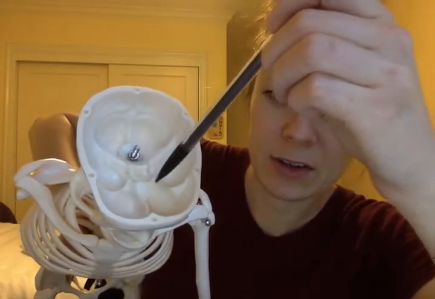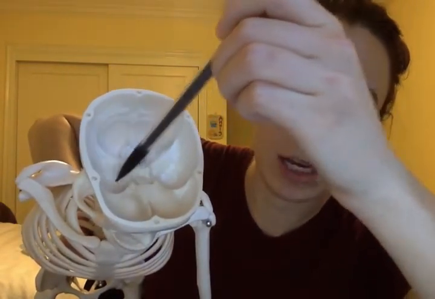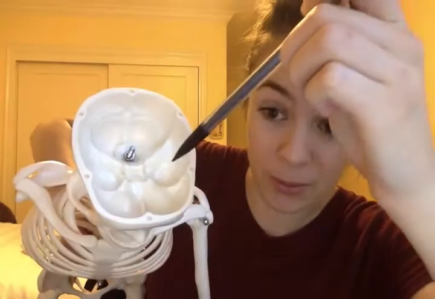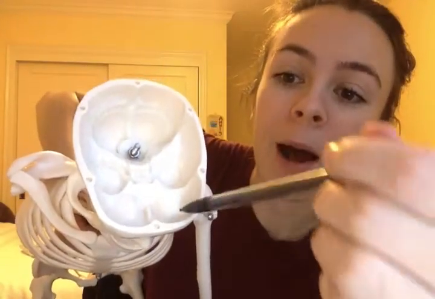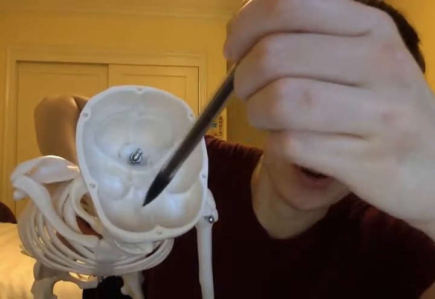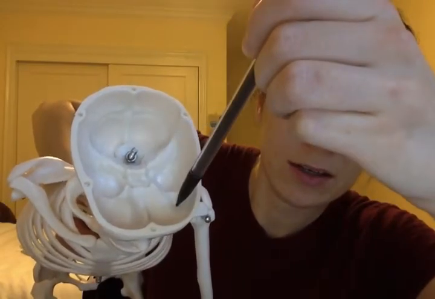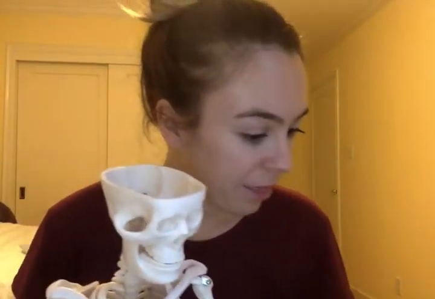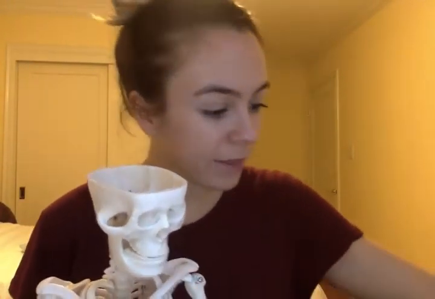Right here, you can see this ridge and wing shape almost, is the sphenoid bone, excuse me. Up in here is going to be your frontal bone, all in here. And then right there, that little ridge is your ethmoid bone. And I think yep, that's everything for that.